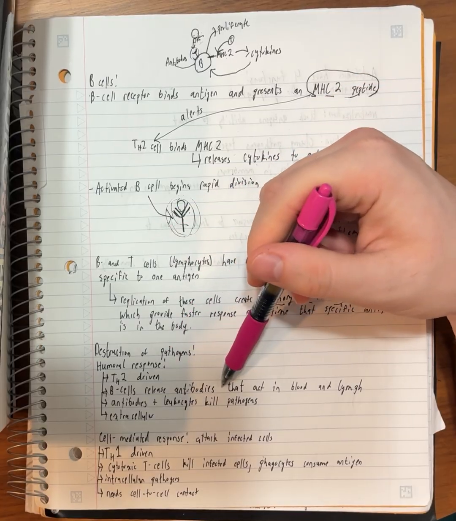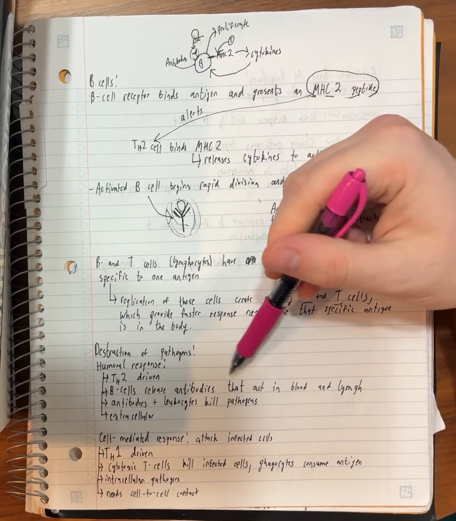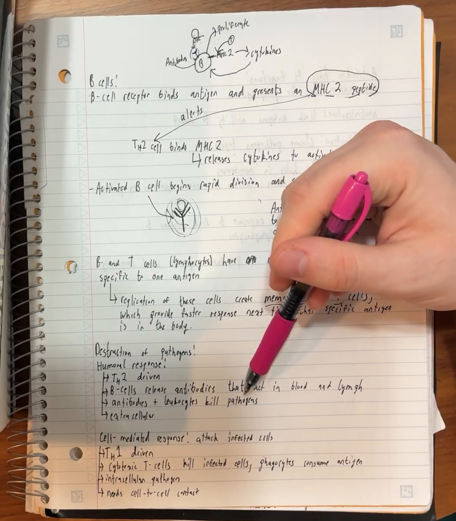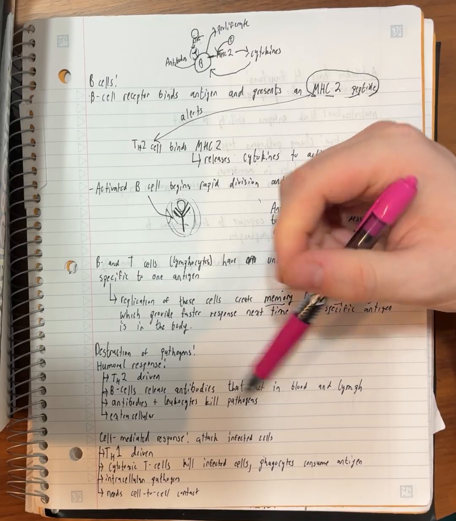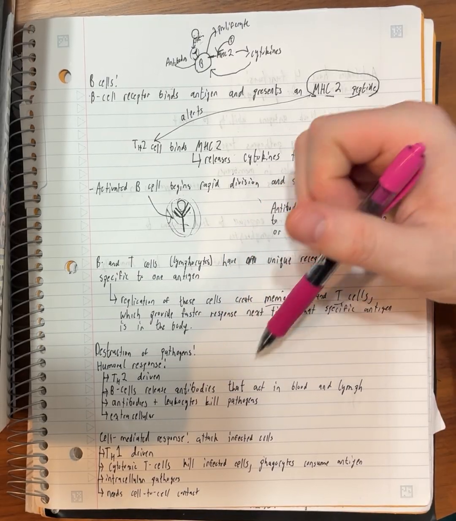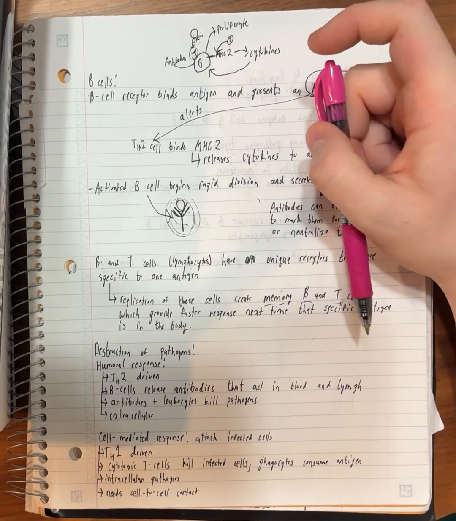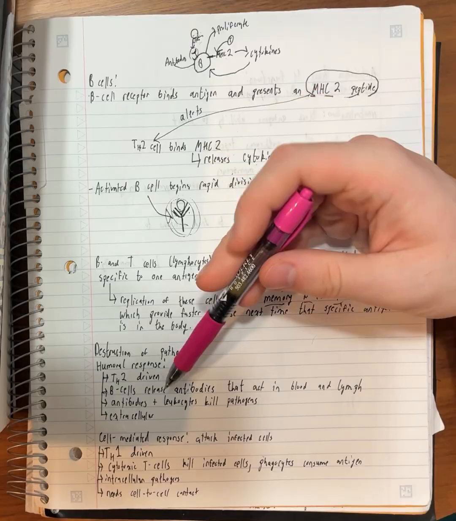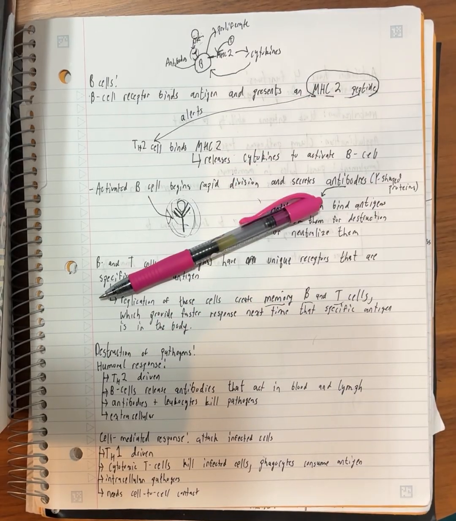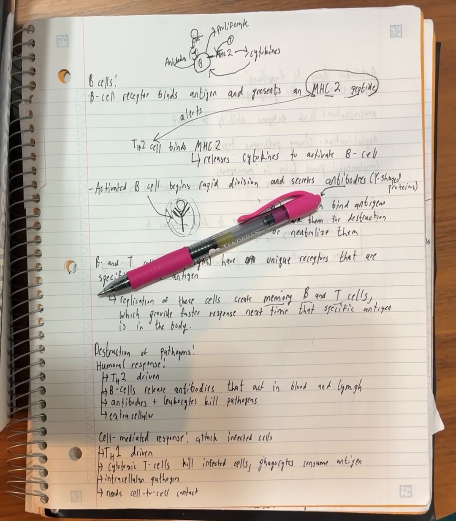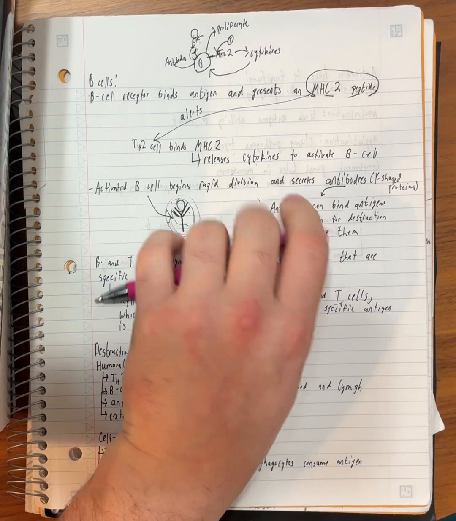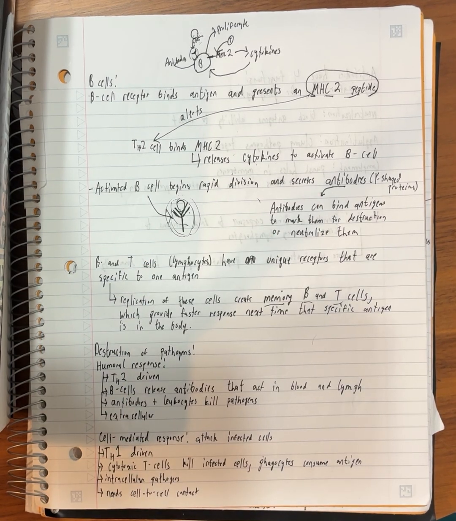These antibodies can mark these antigens, and therefore the pathogen, for destruction. And then we also have our leukocytes, our white blood cells, our neutrophils, our eosinophils, and our macrophages to help kill these things. So that's the humoral response. It's very much extracellular. So it's not going to be targeting specific cells. It's going to be targeting the things that are just floating around in the plasma outside of the cells.